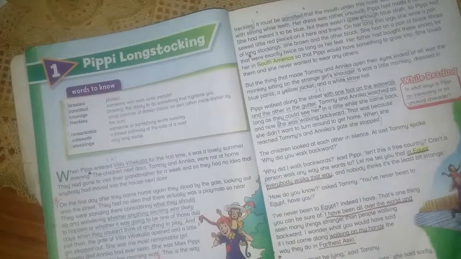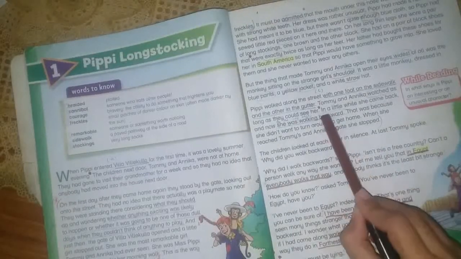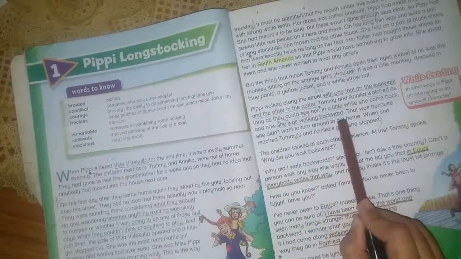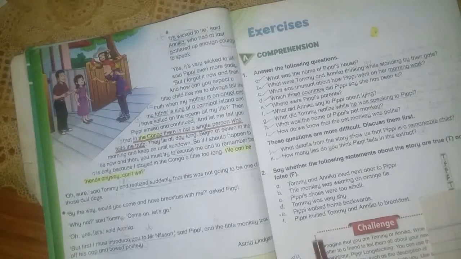Have you found that line? Yes. Okay, the line is over here, paragraph number 3: In a little while she came back and now she was walking backward. So this statement, Pippi walked home backwards, is true, capital T.